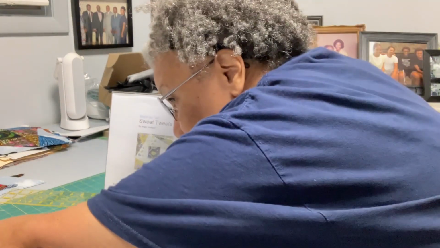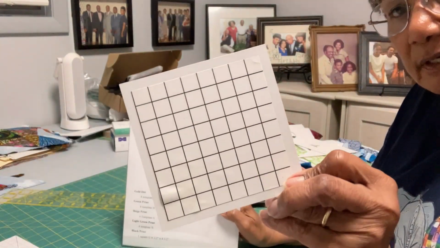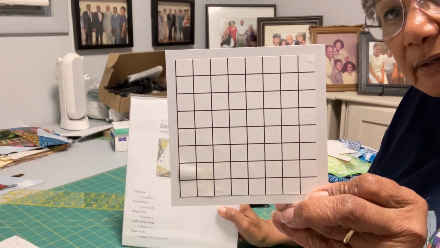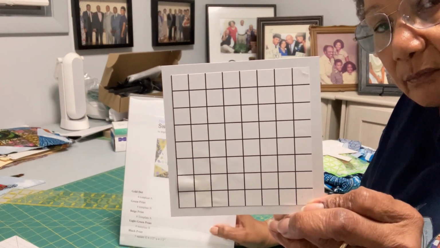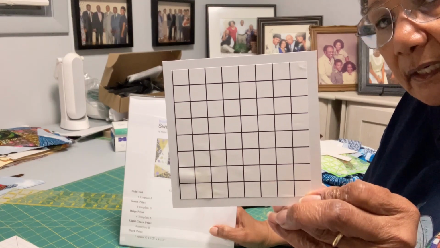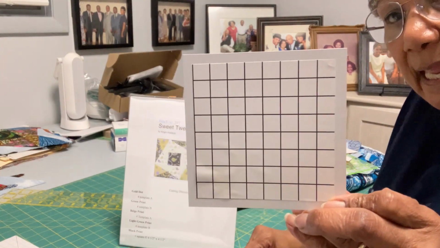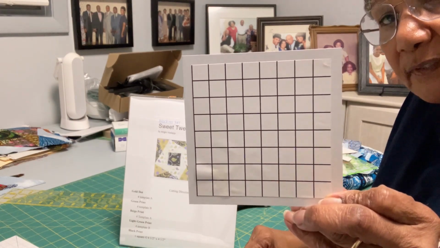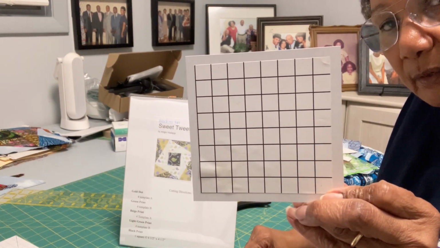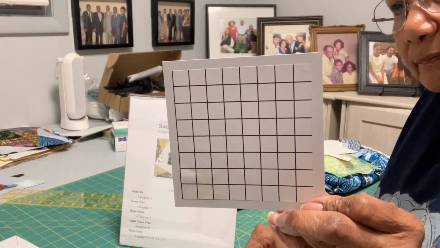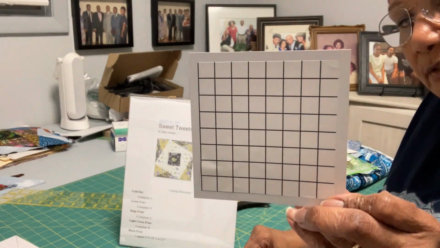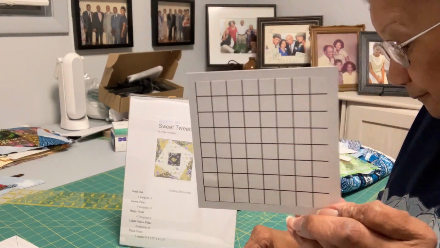And let's show you that. Here is my 4-inch square. Once again, I did it with graph paper, cut it out using my rotary cutter. And you can see that I have left a seam allowance all the way around. So it's really cut 4.5, but it's going to sew down to 4.